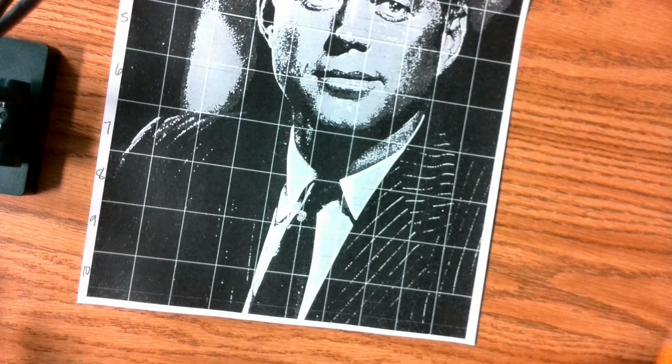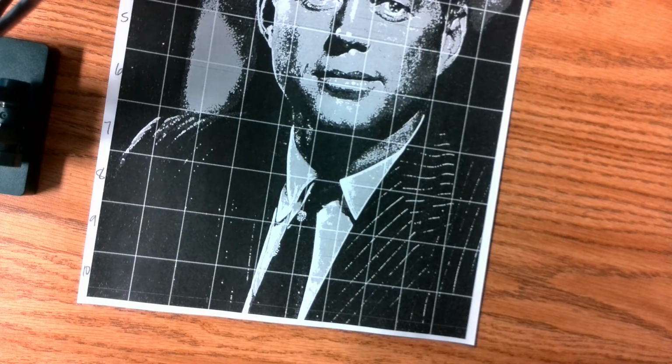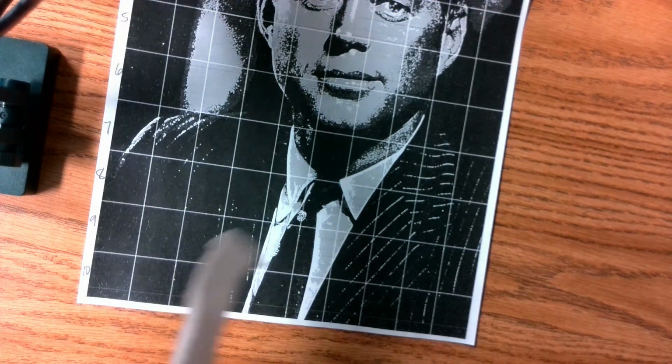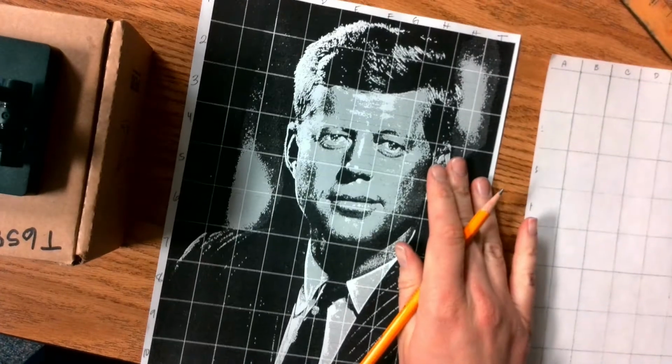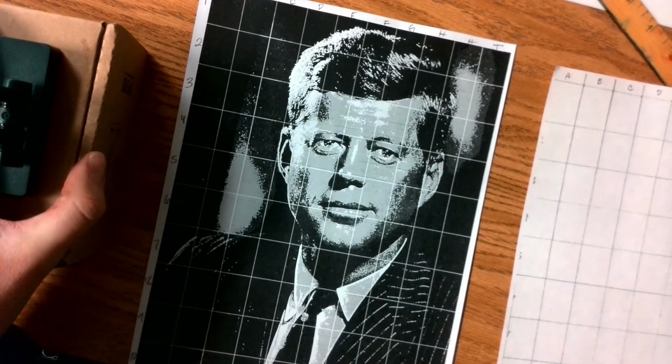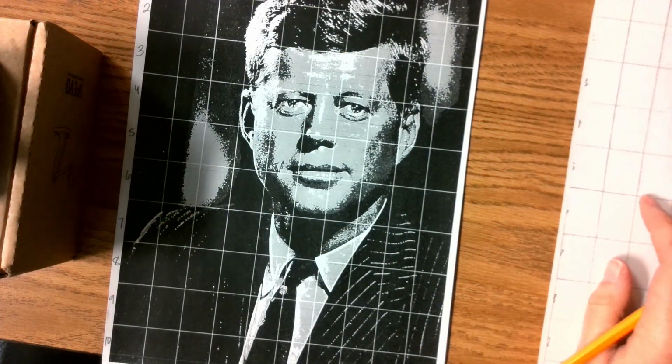And maybe you guys will benefit from me zooming out a little bit. This is actually as zoomed out as this document camera goes, so I'm going to prop it on something. Okay, so here's my drawing. Excuse the noise. There's my reference photo. Here's my drawing paper.